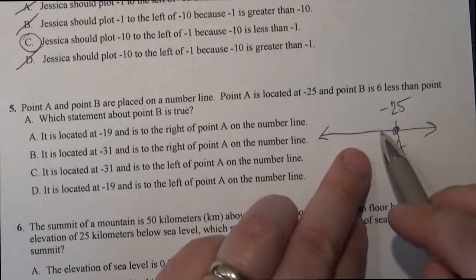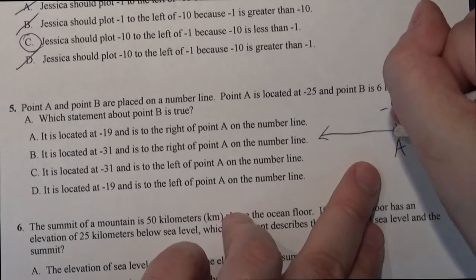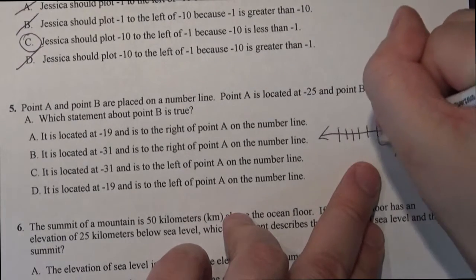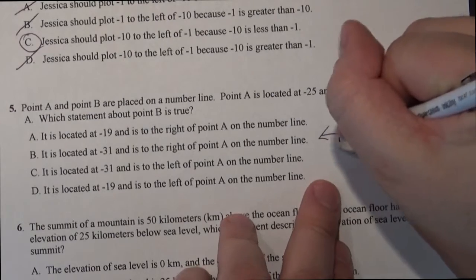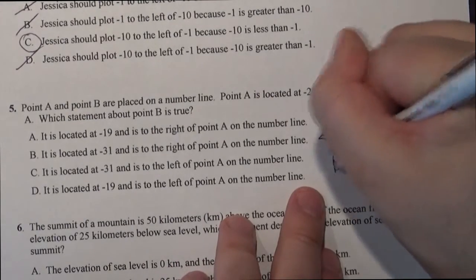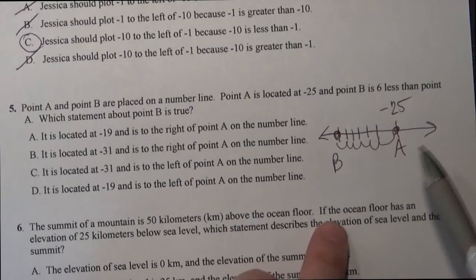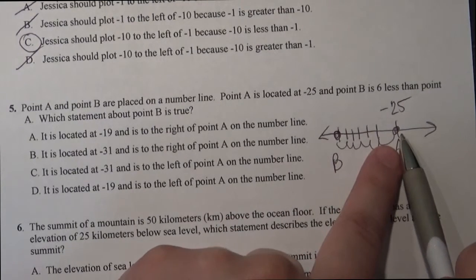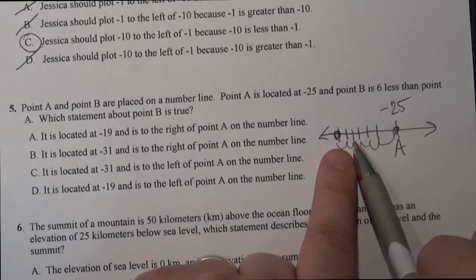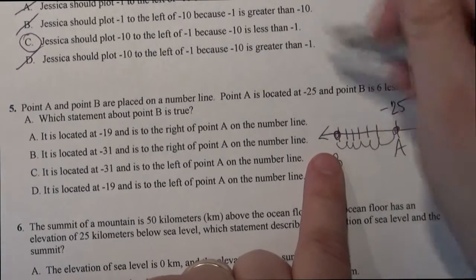If I'm going less, I'm getting smaller. I'm going to the left. 1, 2, 3, 4, 5, 6. That's 1, 2, 3, 4, 5, 6 jumps to the left. This is where point B would be. So let me think about what point B would be. Here's negative 25, negative 26, negative 27, negative 28, negative 29, negative 30, negative 31.